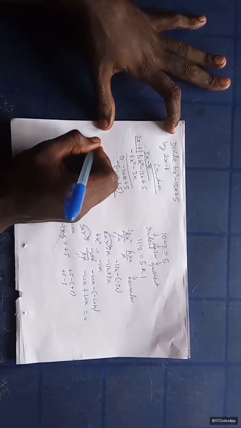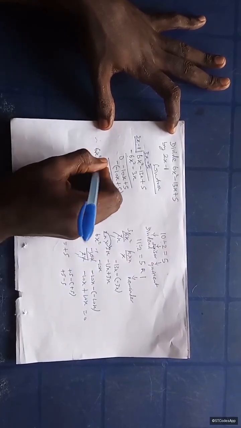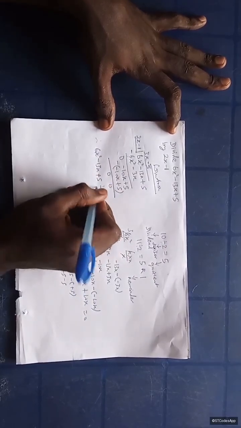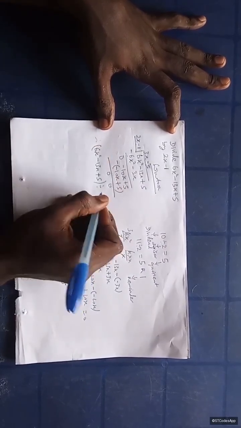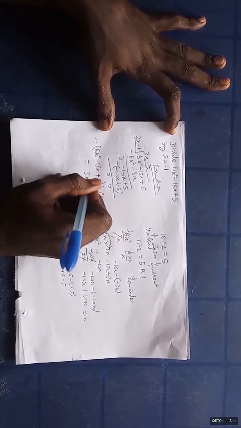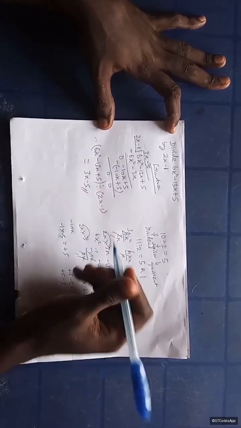So therefore, 6x squared minus 13x plus 5, divided by 2x minus 1 equals 3x minus 5. That is our final answer.